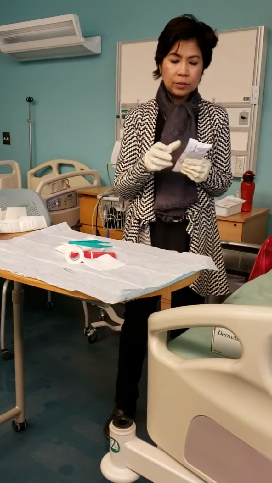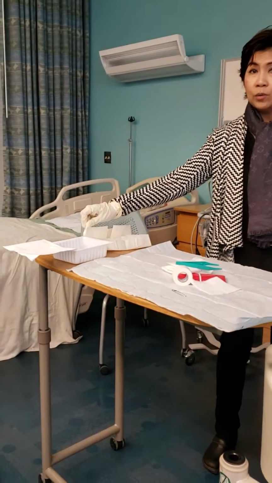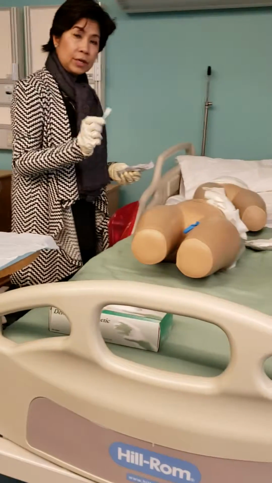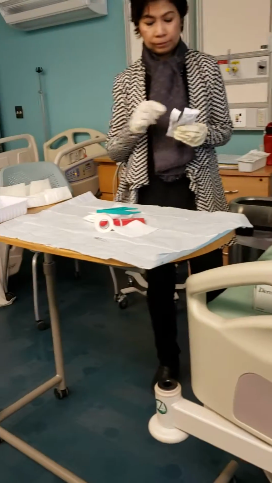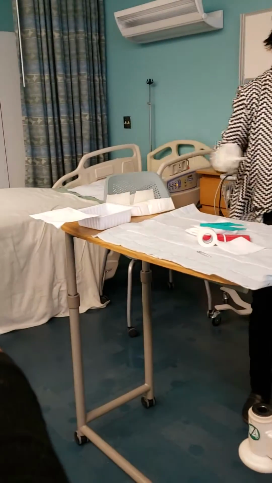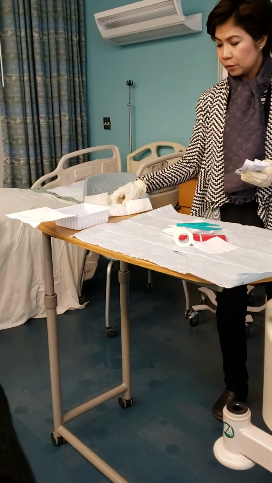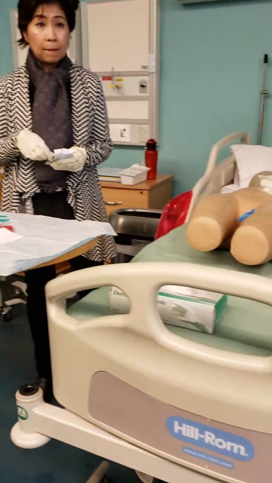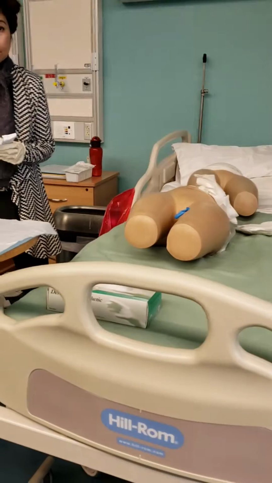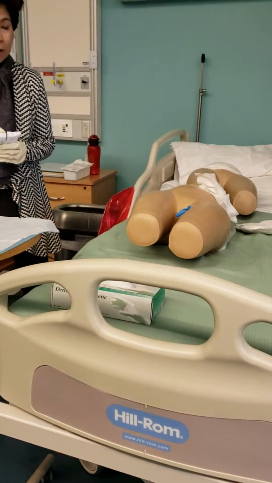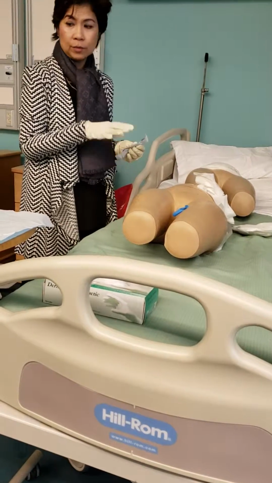If this is just a swab stick, you can just dip your swab stick here and then do the same thing. Clean and then discard. Clean and then discard, and so on and so forth. Do you want us to do the outsides of the wound first and then the inside? I would do the inside first and then the outside, from the inner outward.